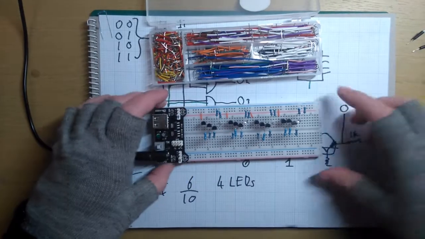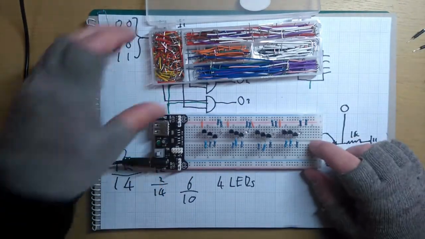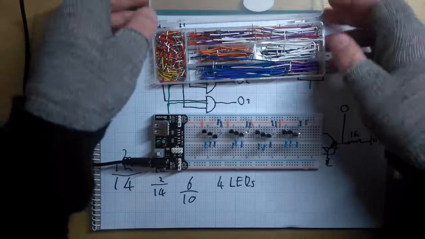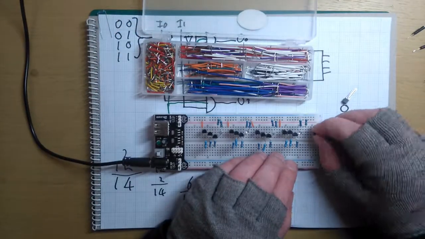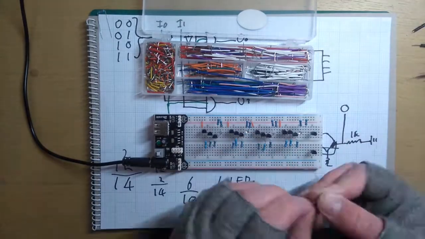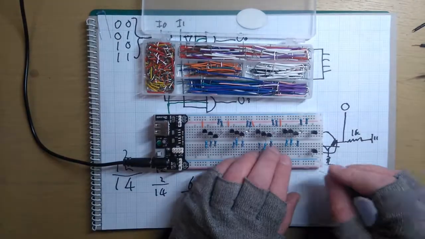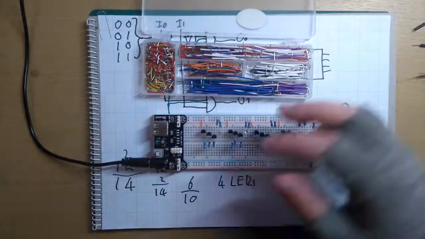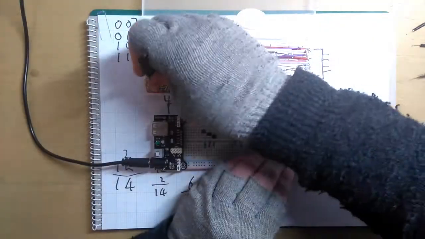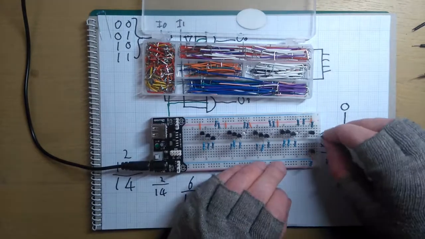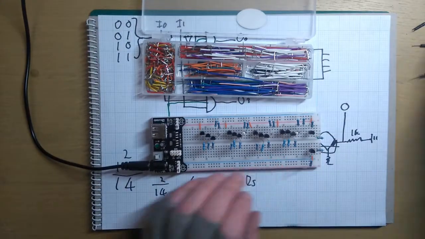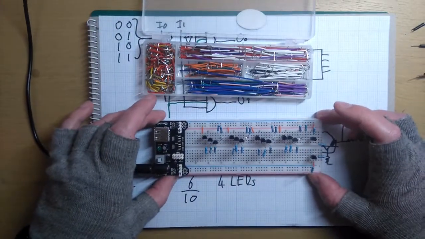Now we need our inverters, which I'm going to put on the end here because I have a little bit of room there. Right, okay, so that's the inverters done as well.